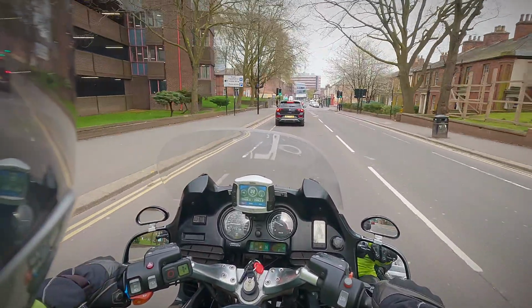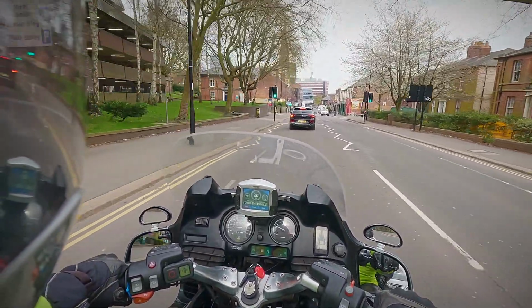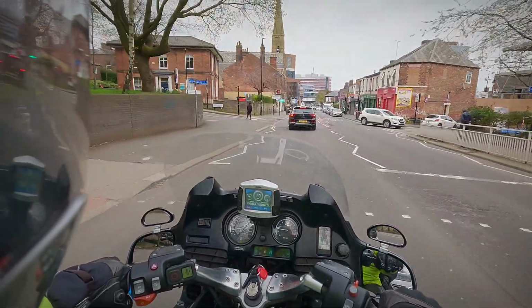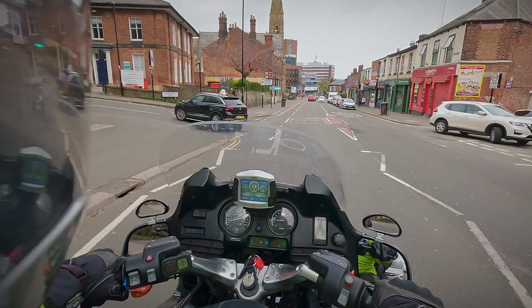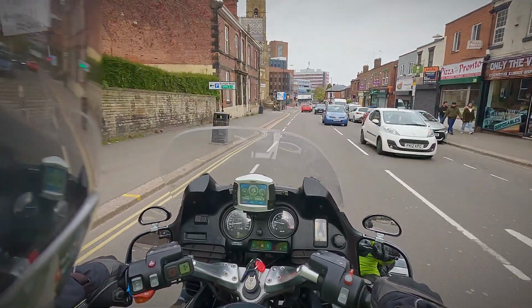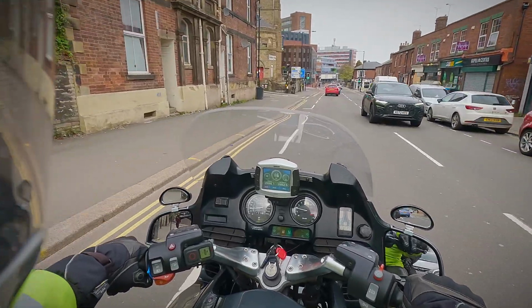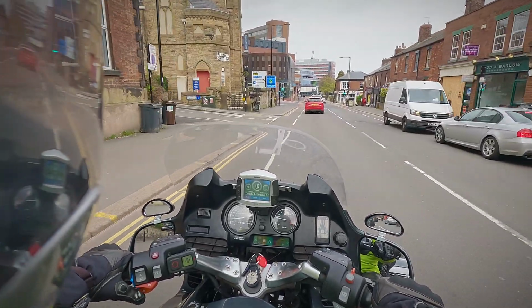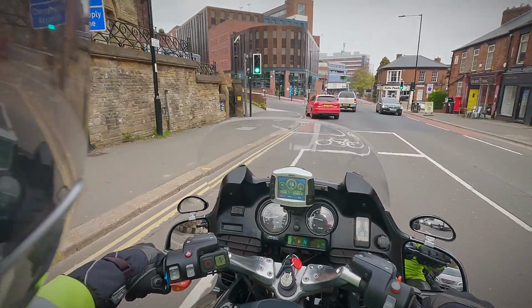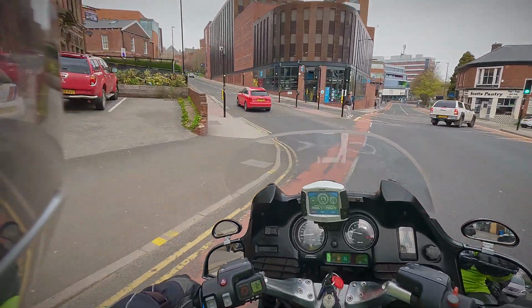So mirrors, this learner car's turning off, so dropping my speed, and then we're going to be going left at these lights, so they're at red, so it's pointless accelerating too hard. Wait for that to move away, left mirror, left signal, bring it round.